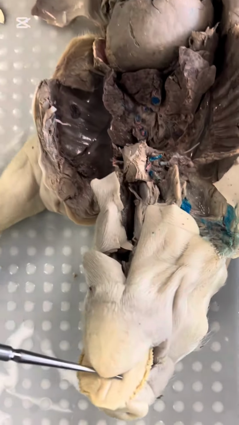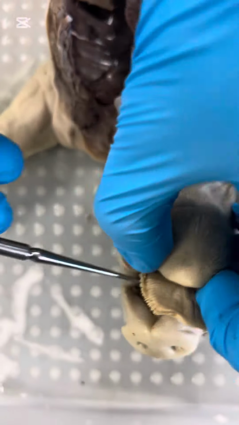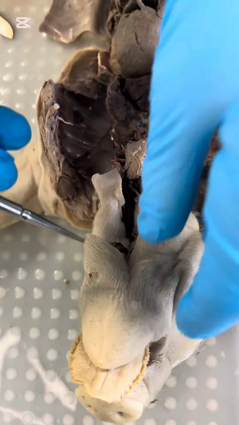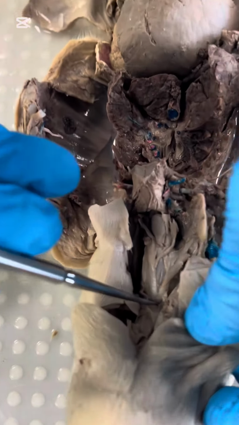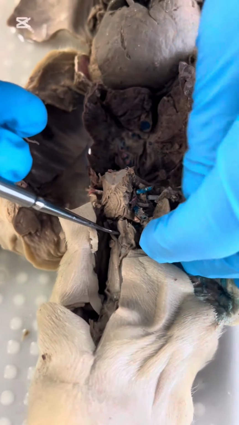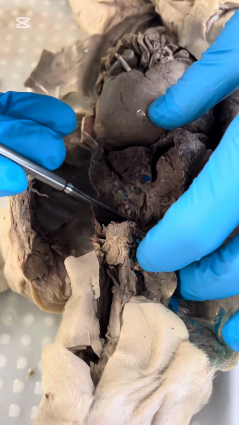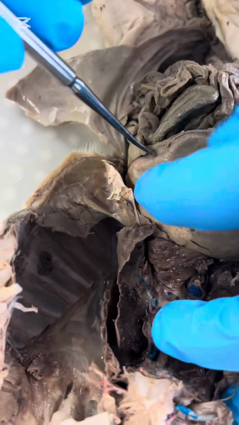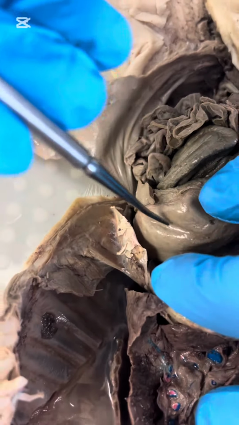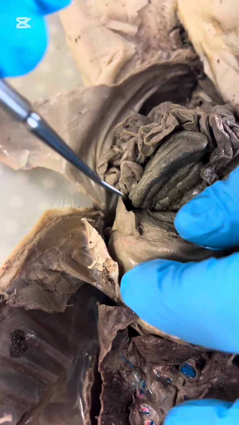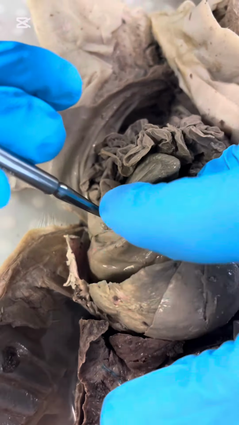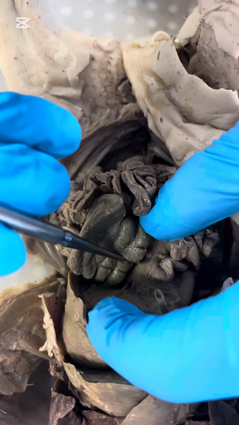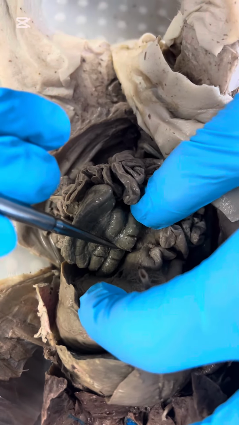So to start off, we have the tongue, which is at the base of the mouth, which leads into the pharynx, and then the esophagus, which goes behind the cavity of the heart into the stomach, which is here. And then after the stomach, it leads into the duodenum, which is right before the small intestine.